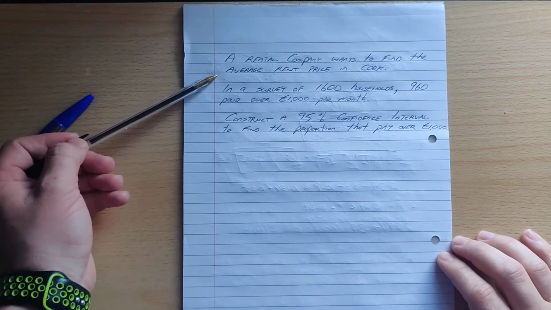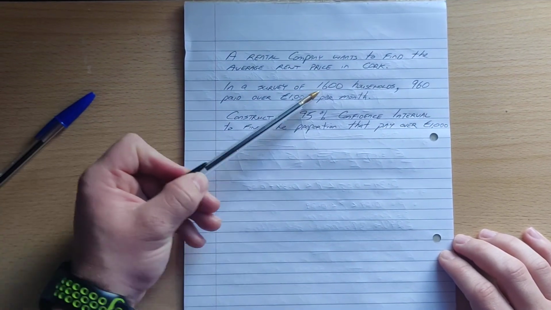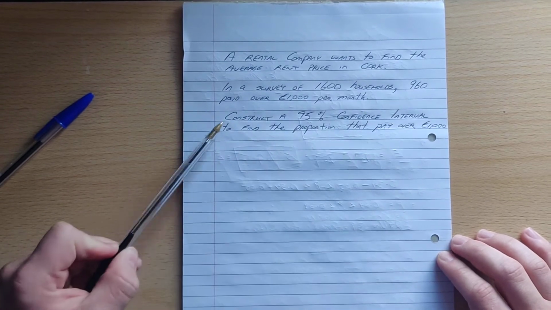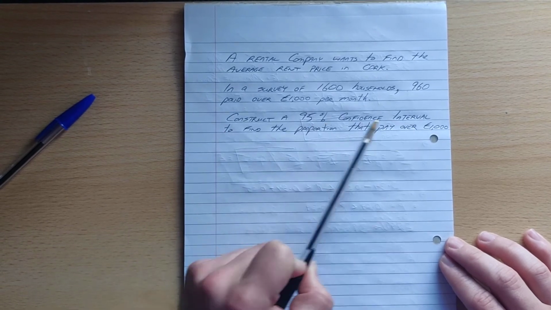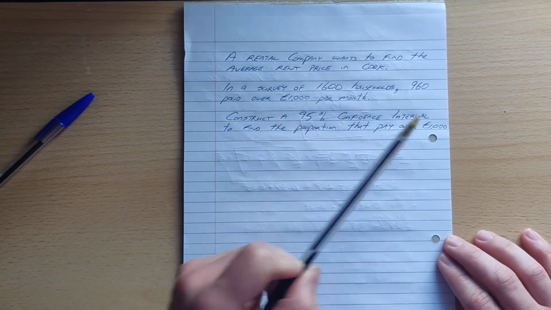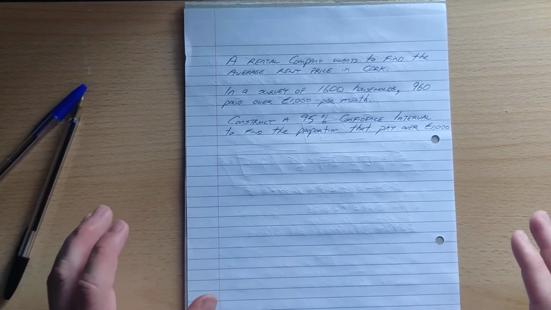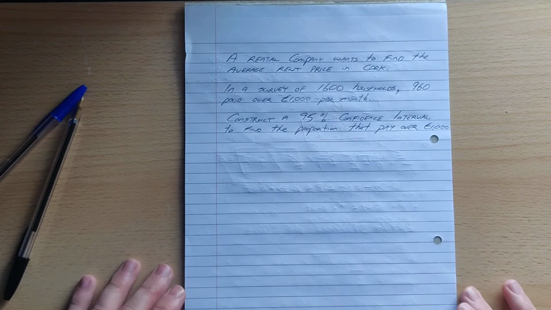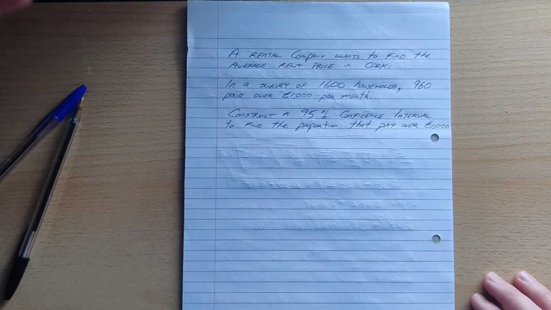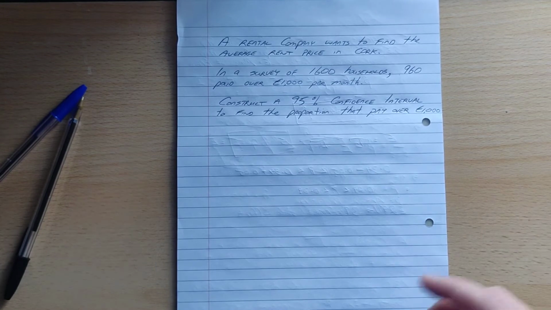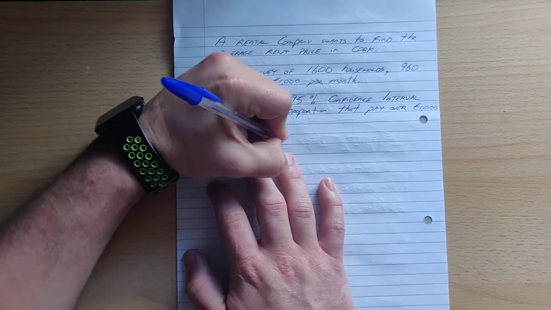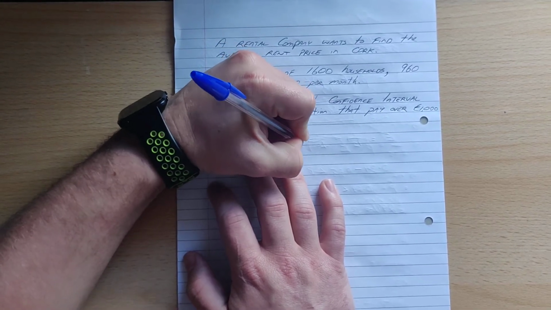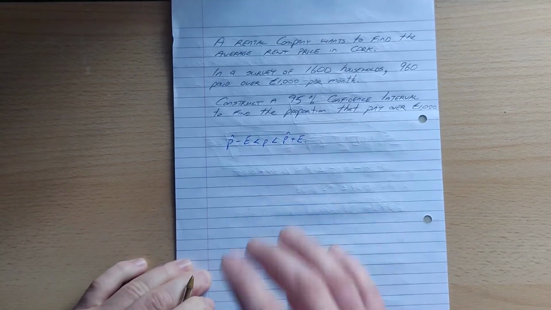So the last example in this video, a rental company wants to find the average rent price in Cork. In a survey of 1,600 households, 960 paid over €1,000 per month. Construct a 95% confidence interval to find a proportion that pay over 1,000. So we're not finding the actual average, we're just trying to find what proportion pay above a certain value. So again, we'll write down the formula. P hat minus E less than P less than P hat plus E. Okay, so that's our formula, that's okay.